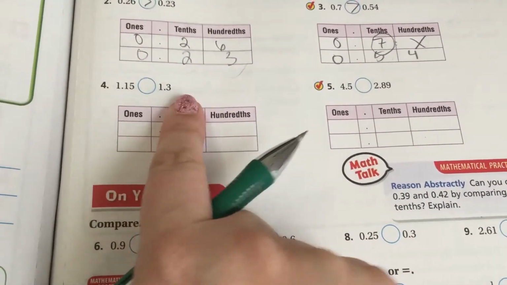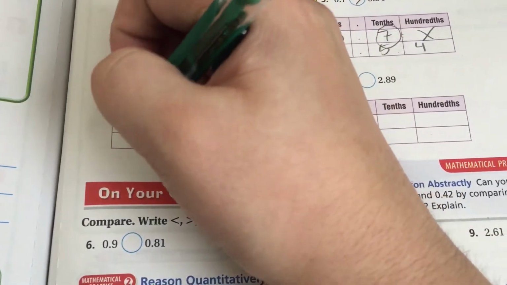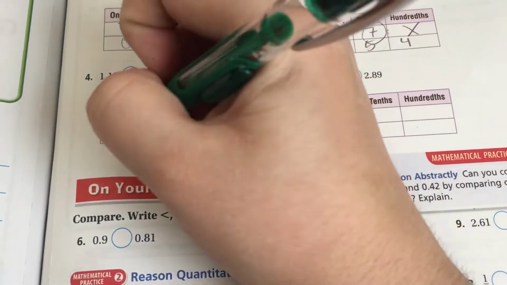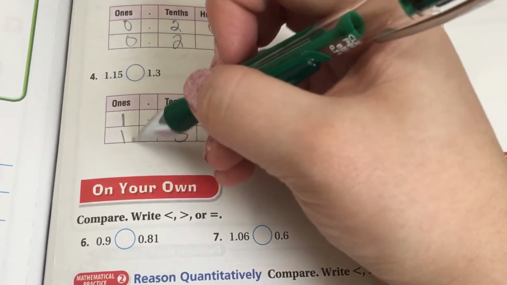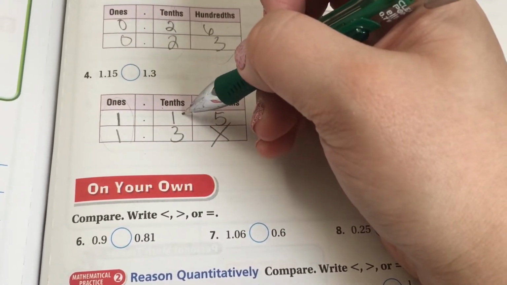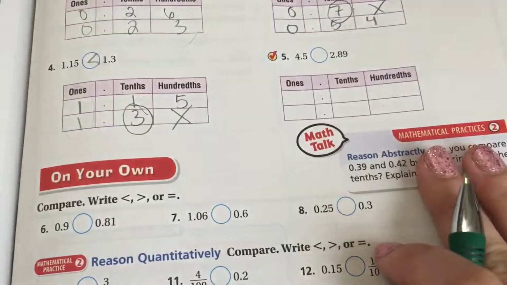Stack these ones. These ones have whole numbers with them, so make sure you put that in the ones place. So I have 1 and 15 hundredths. And then 1 and 3/10, nothing in that place. The ones are the same, so I'm going to move to the next one. 3/10 is bigger than 1/10, so this one makes it the bigger one. And we show that that's greater than.